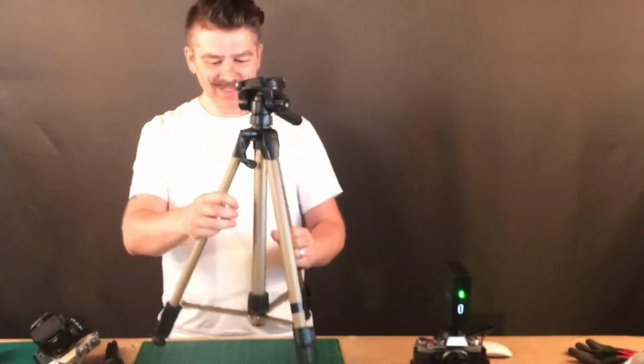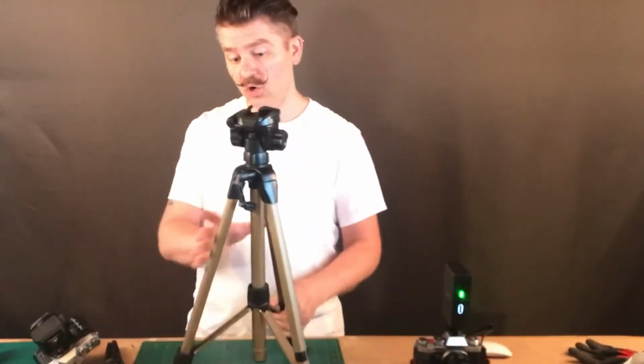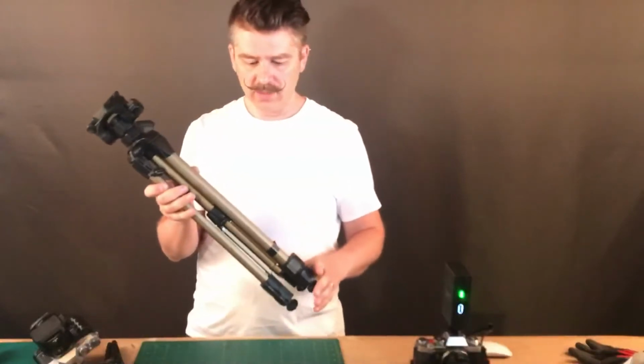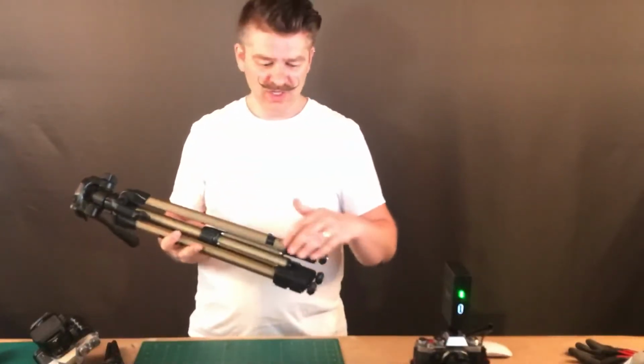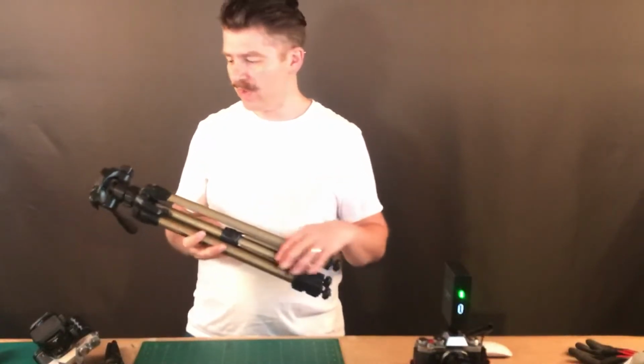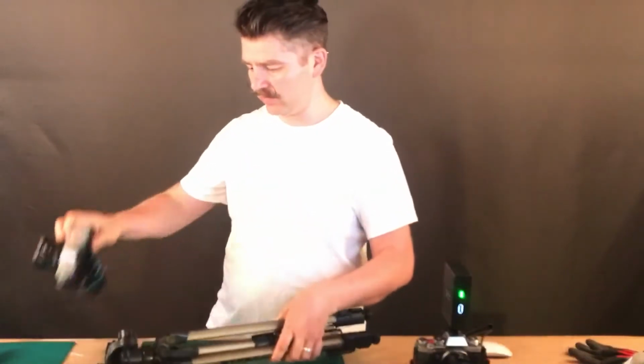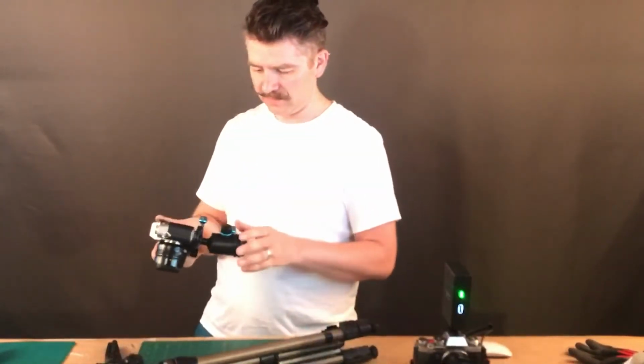So just something to think about if you're doing a lot of really cold weather, or you're spending a lot of time on a beach. A cheap tripod is going to get sand and dust, and it may or may not last for an extended period of time in those kinds of harsh conditions.